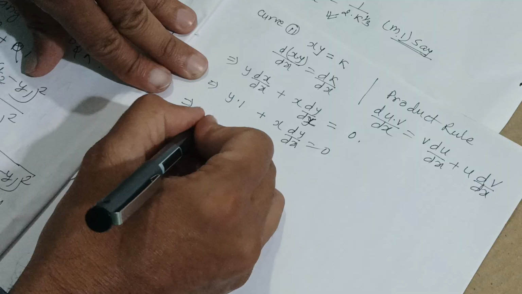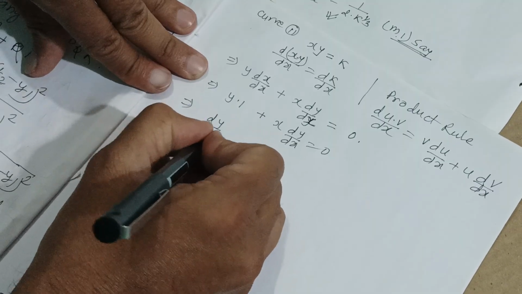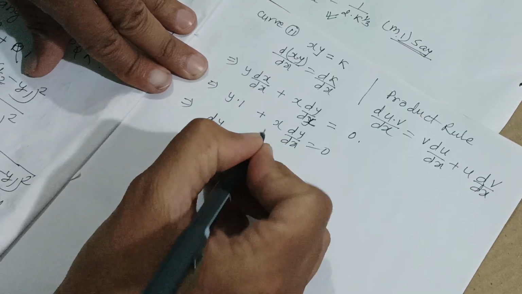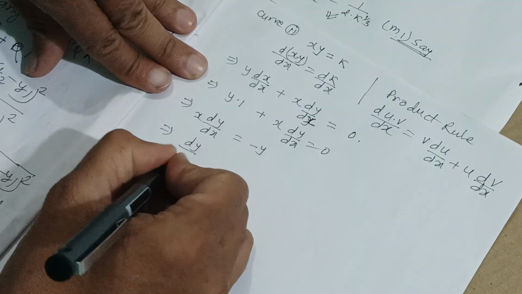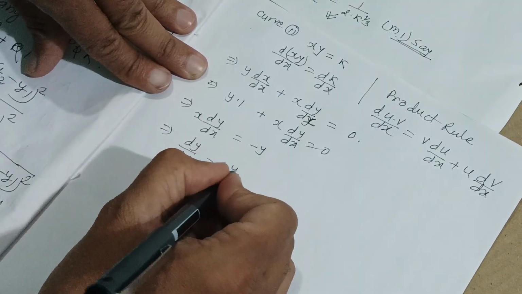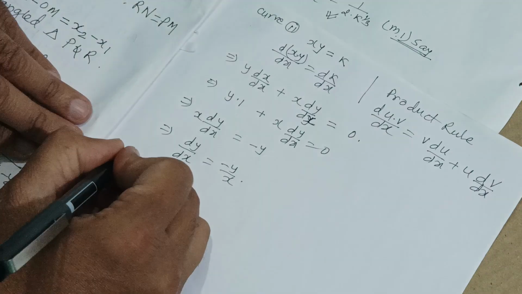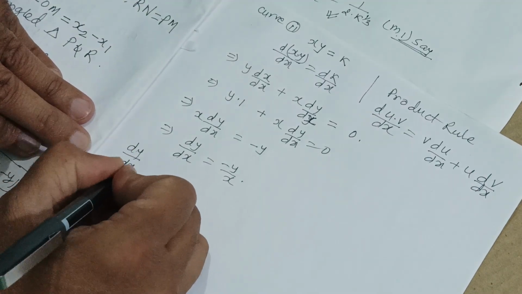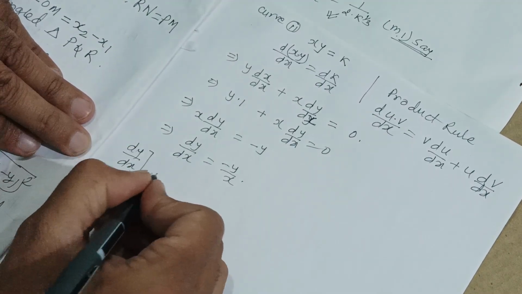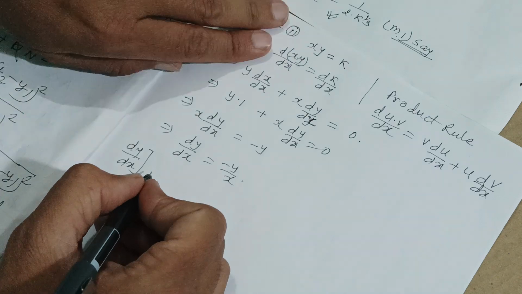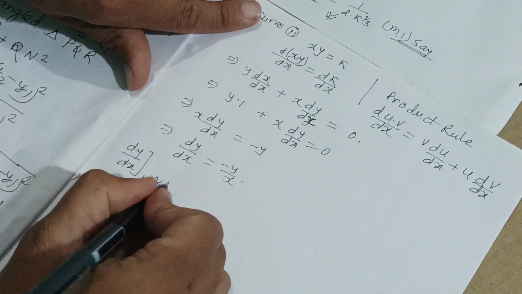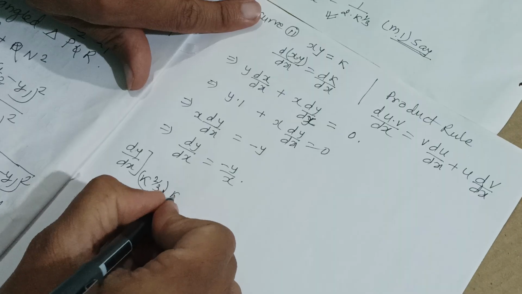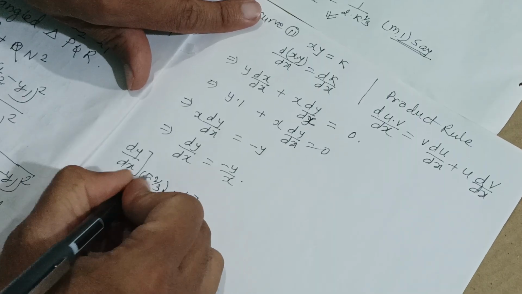So we have to find dy upon dx. So dy upon dx is equal to minus y by x. Now at which point do we have to find it? The given point of intersection is k to the power 3 comma k to the power 1 by 3. So this is the required point.